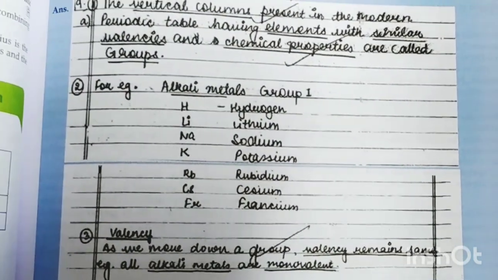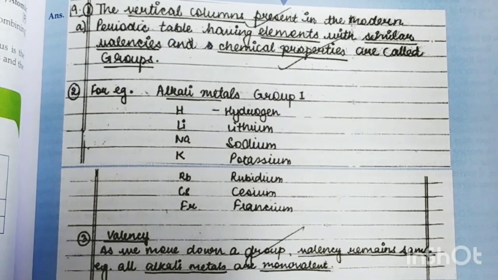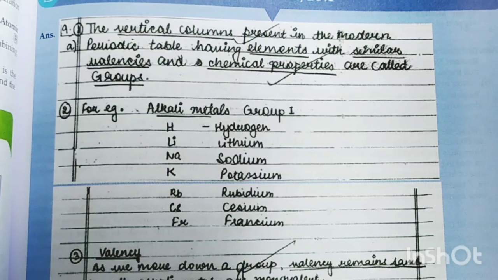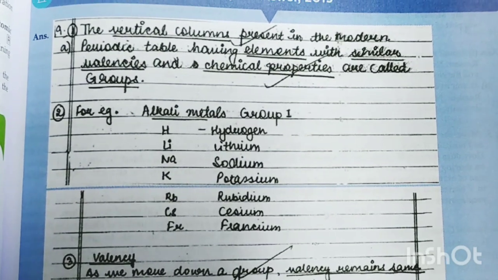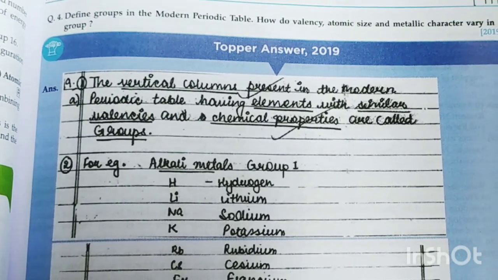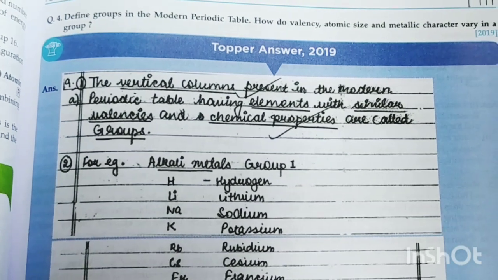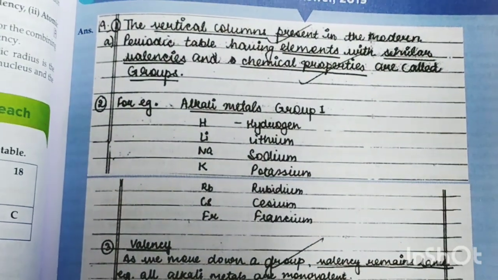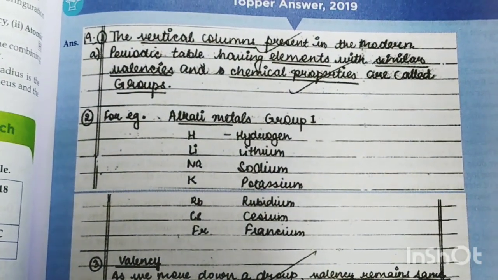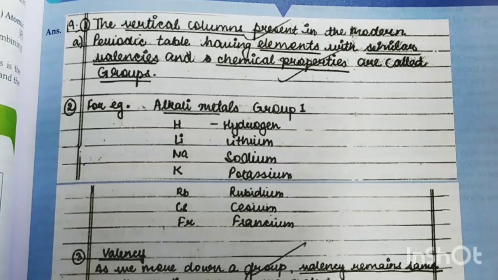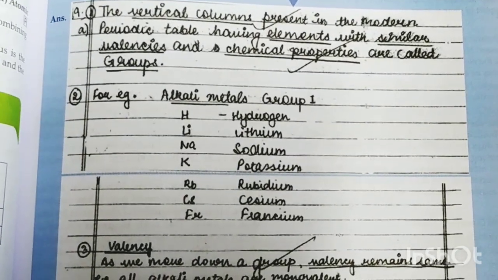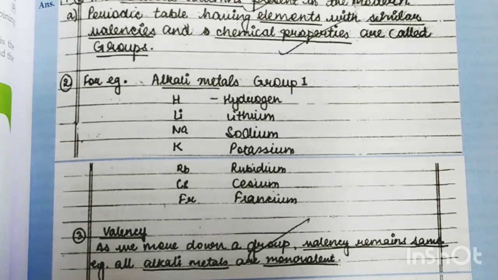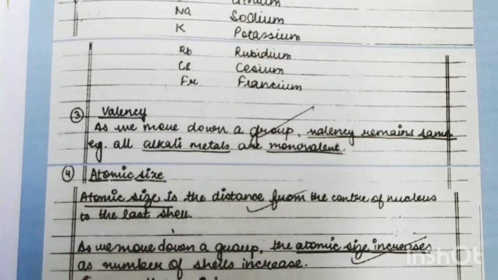Now the topper has taken the example of group number 1. You can take any group and, in the context of that group, answer how valency, atomic size and metallic character vary in a group, but you need to take a group, not a period. You can take any group like the halogen group or the alkaline earth metal group. For example, the topper has taken group number 1, alkali metals: hydrogen, lithium, sodium, potassium.